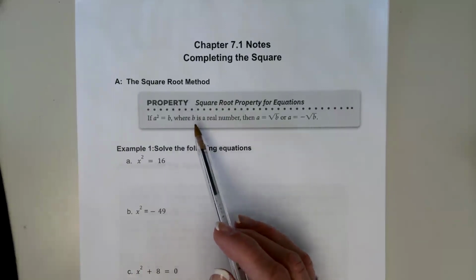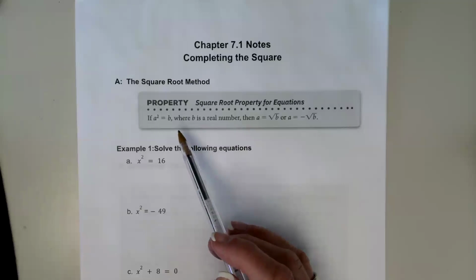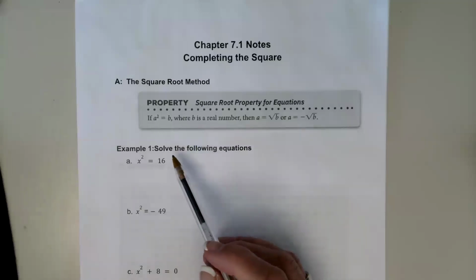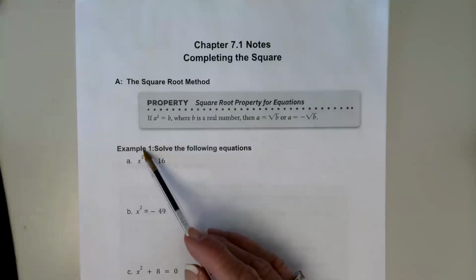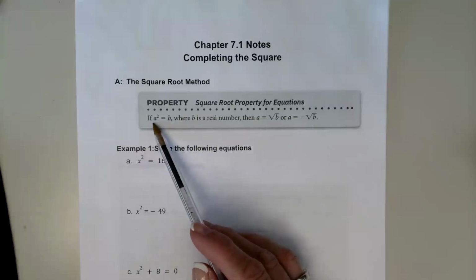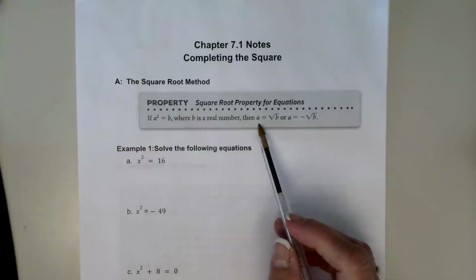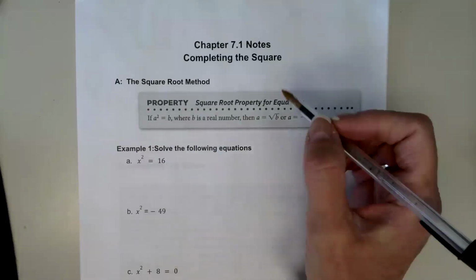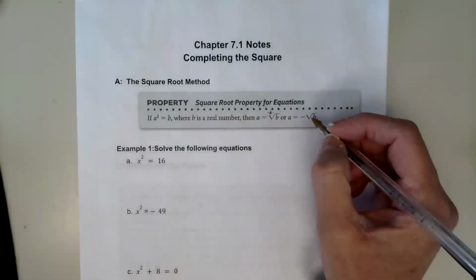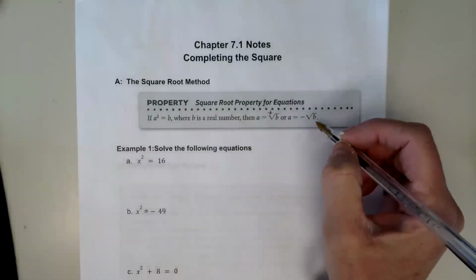So the square root method is going to be one way for us to help solve for a value when we have just a single squared item. So if we have an item that's squared and it is equal to a value b, then we can take the square root of both sides. And that means we will have the positive root of b and the negative root of b.